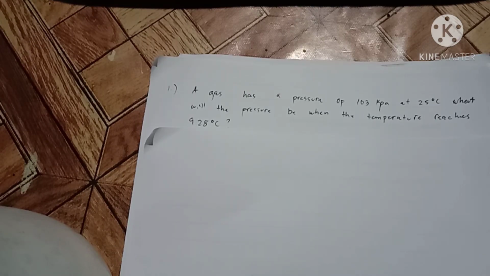So, Gay-Lussac problem number 1. A gas has a pressure of 103 kPa at 25 degrees Celsius. What will the pressure be when the temperature reaches 928 degrees?